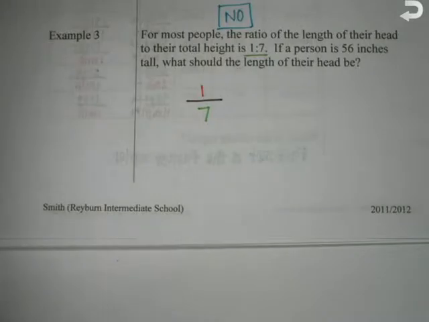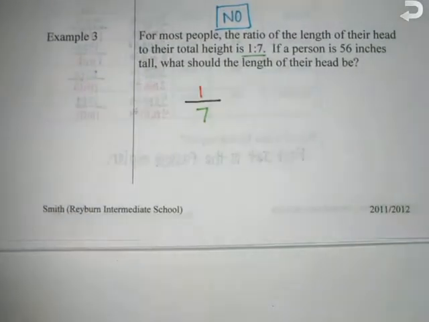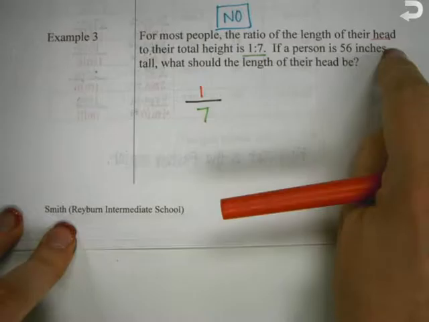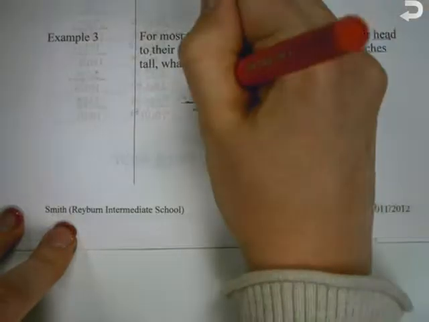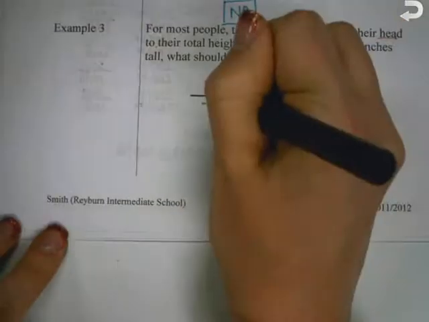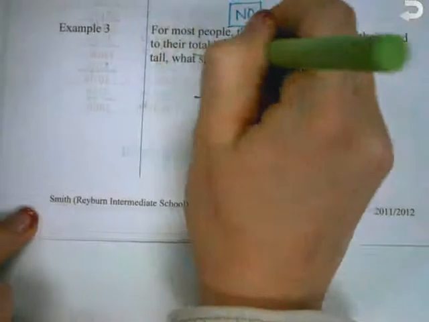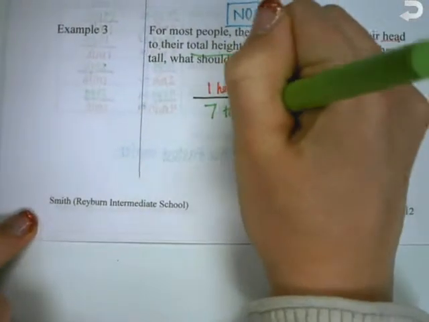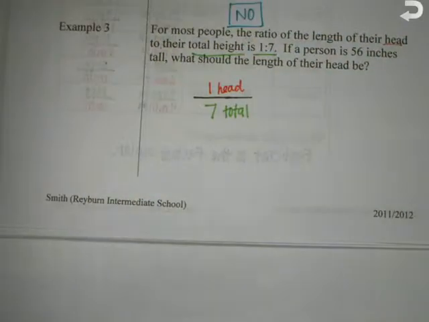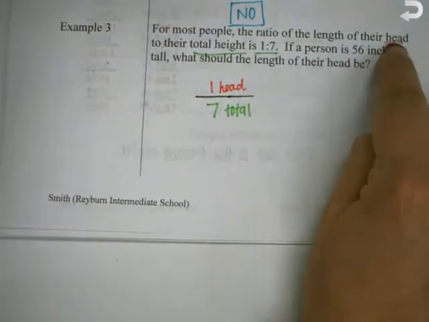Now it is telling us the length of their head to their total height. So the 1 is talking about their head because that's what comes first in the sentence. So let's label 1 head just so that we know which one's which. And 7 is total height. So we're just going to write total. Okay. So we can read it from left to right still. Their head, that's the top or the first number, 1. Total height is the bottom or the second number.